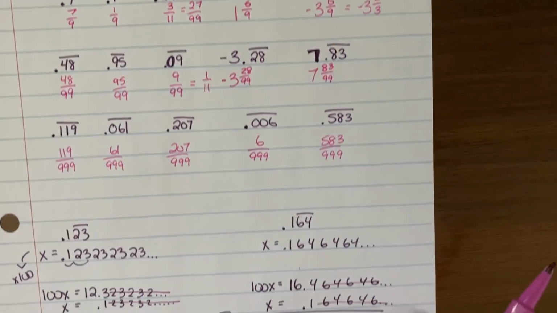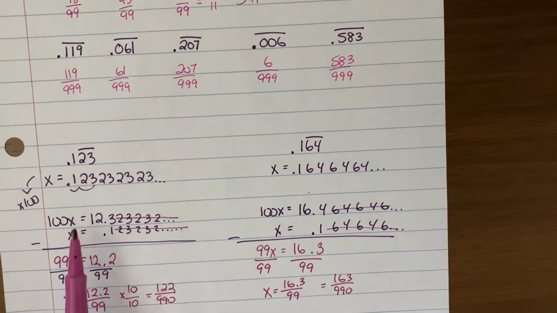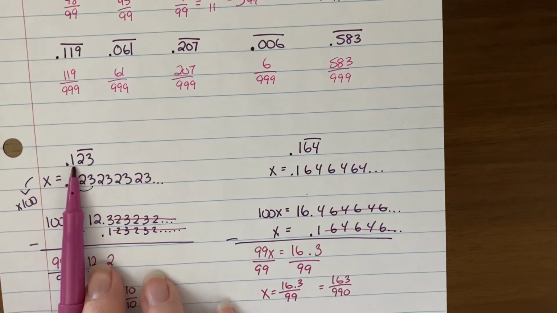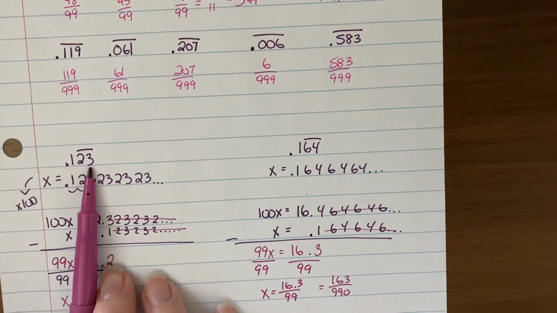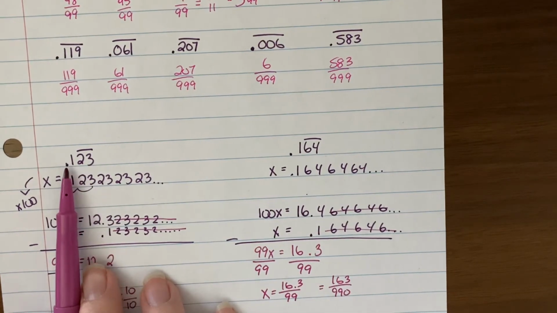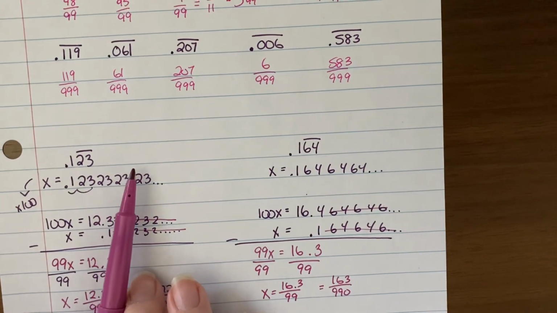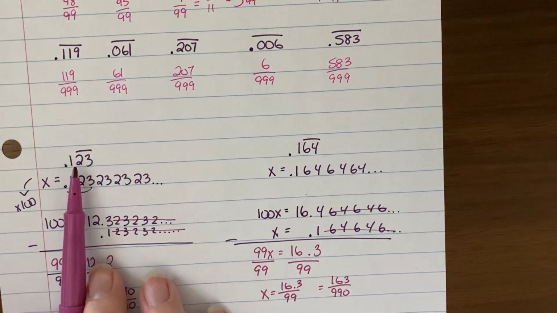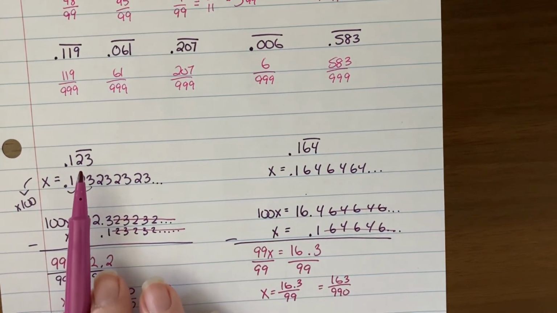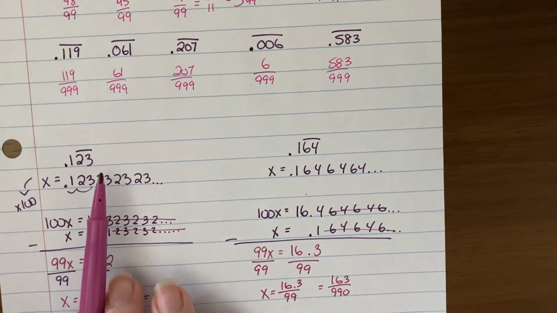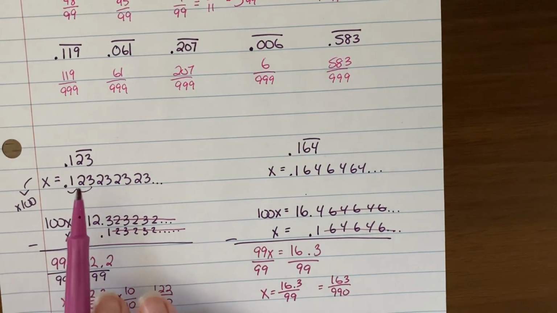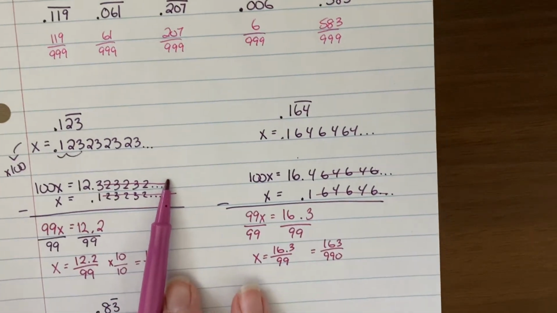The problem is when you get numbers like this where there's something that doesn't repeat and then the rest of it does. And you could even have other numbers like 0.26 54 54 54 54. There could be 2 numbers here before the repeat starts. You could have 3 numbers here before the repeat starts. But in all of those situations, you can still do it this exact same way.